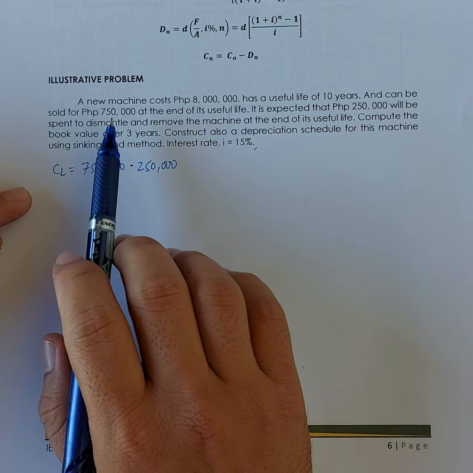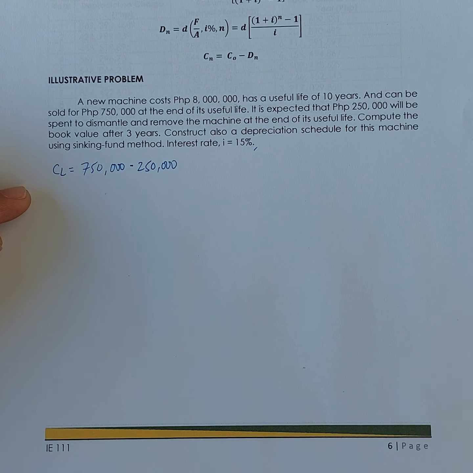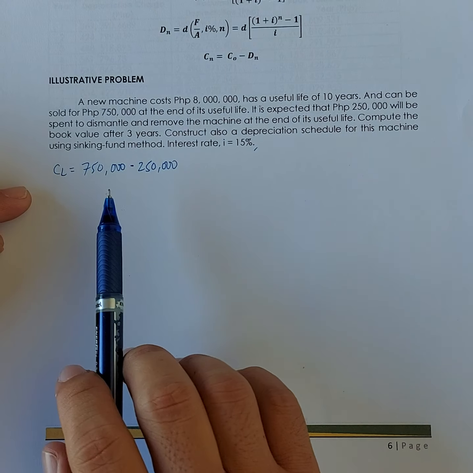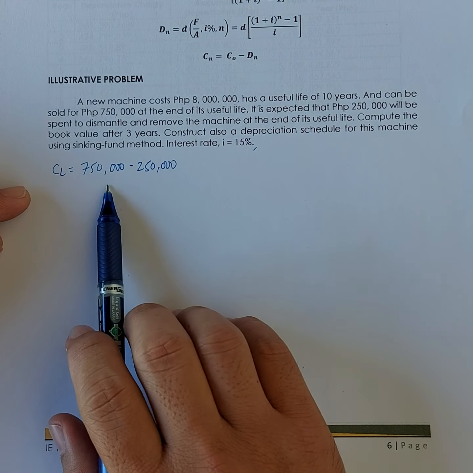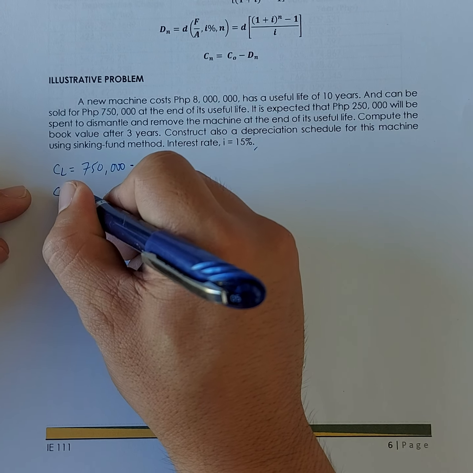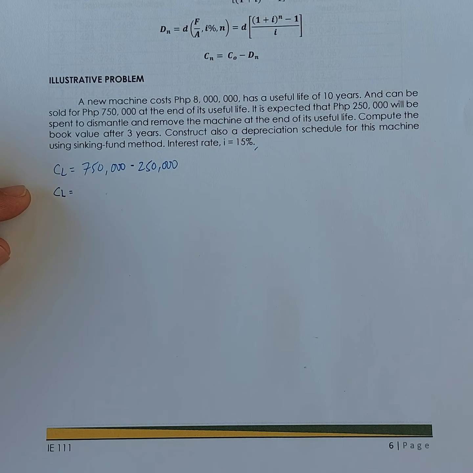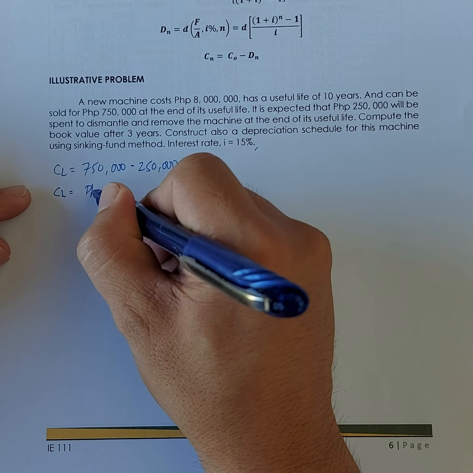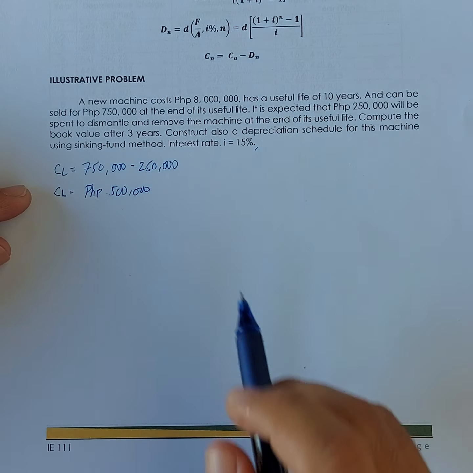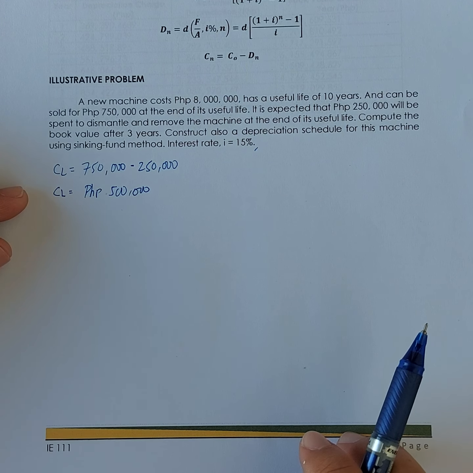It can be sold for 750,000 but it needs 250,000 to dismantle and remove it. So i-subtract na natin yon para ma-compute natin yung net salvage value na 500,000.